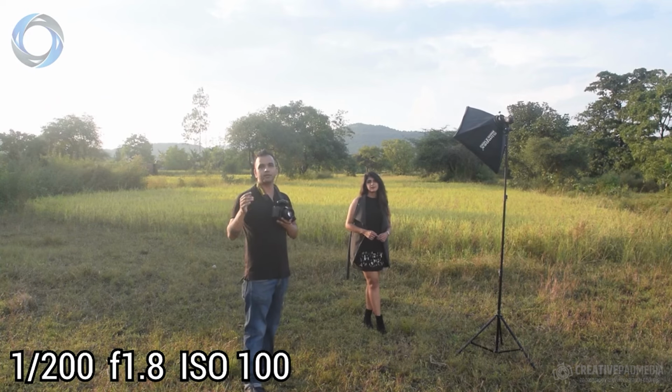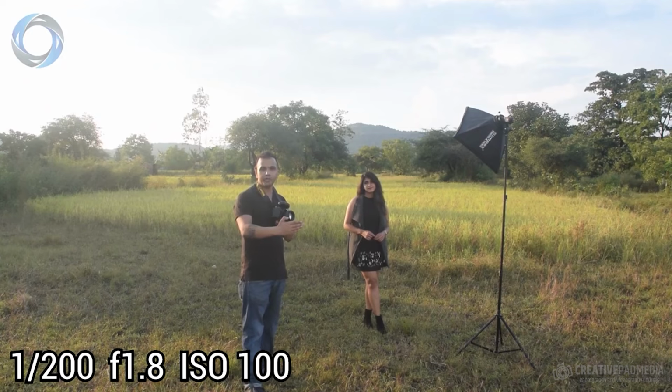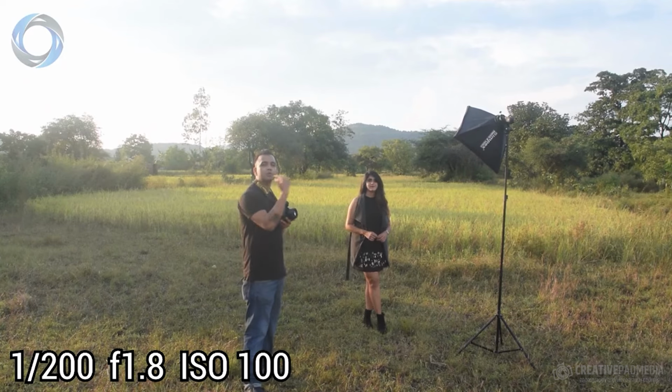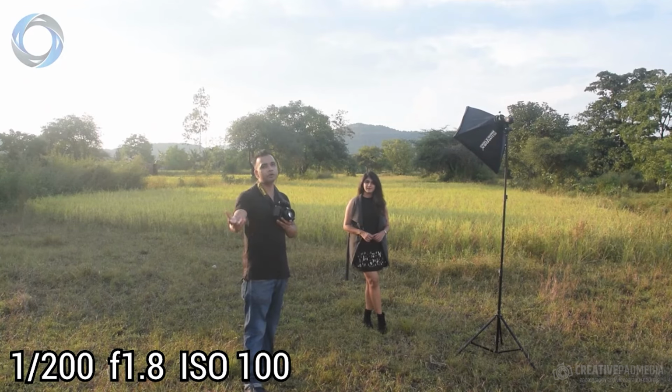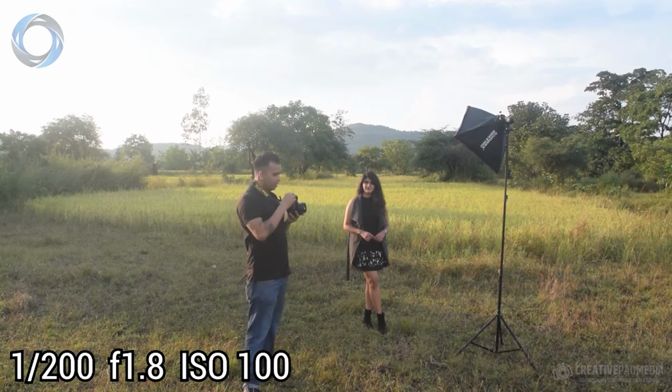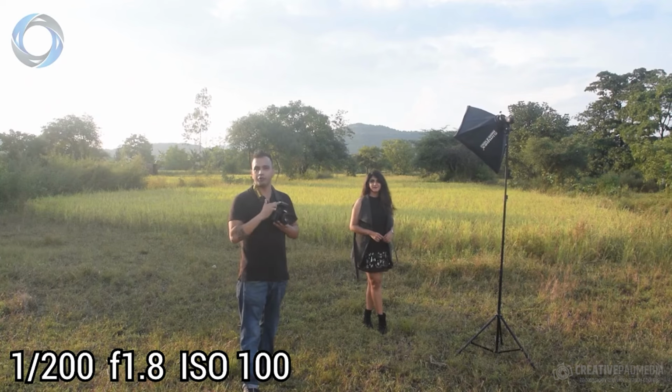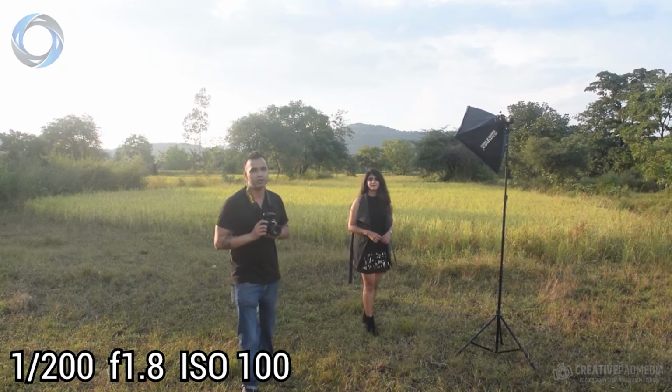So let's take the first shot at these settings: 1/200 shutter speed, the sync speed, f1.8 because we want to blur the background, and ISO 100 of course because we want the cleanest image. Right now, for the first shot, my flash is off, so I've just switched off the transmitter. So let's take this shot and let's see how this comes.